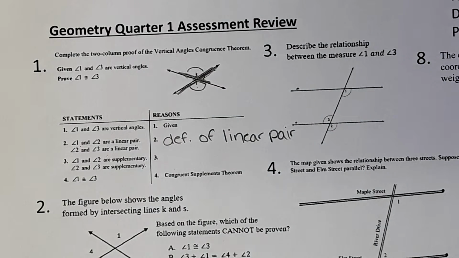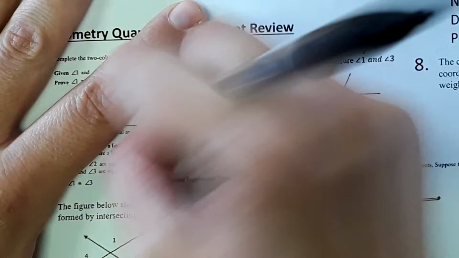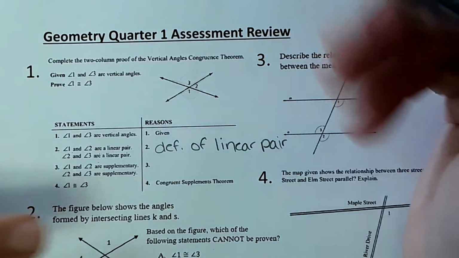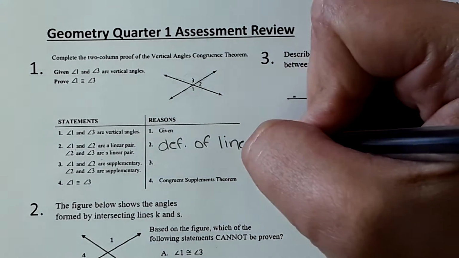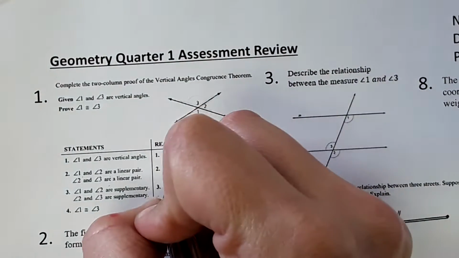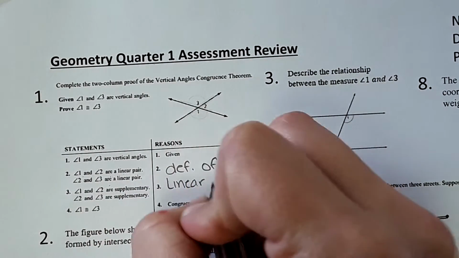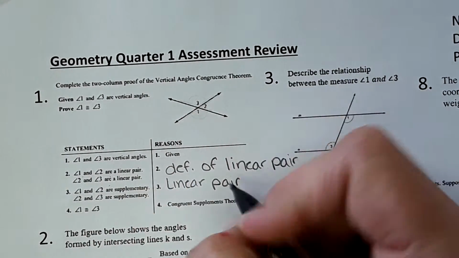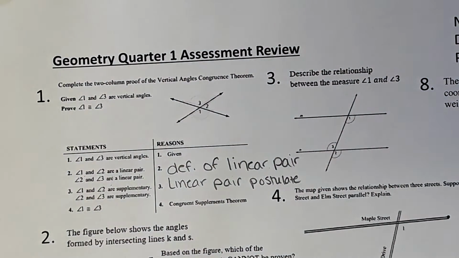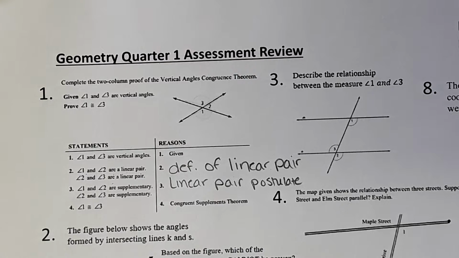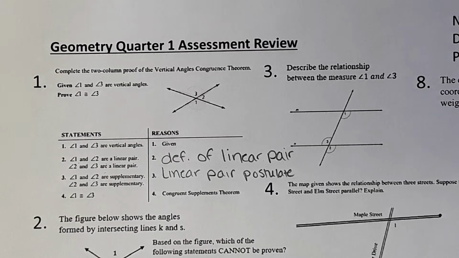And then it says 1 and 2 are supplementary. Yes, because they're a linear pair, they are supplementary. 2 and 3 are supplementary. Yes, because they're a linear pair, they're supplementary. That is linear pair postulate. So linear pair postulate is if you have a linear pair, those angles are supplementary.